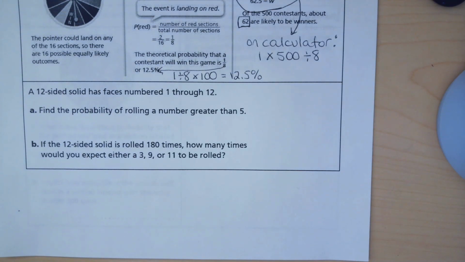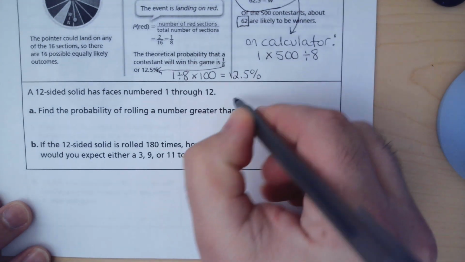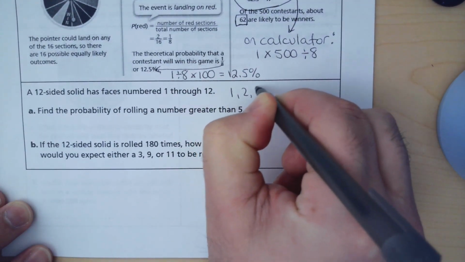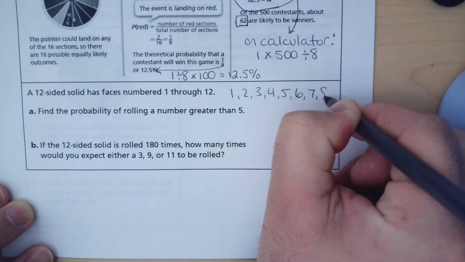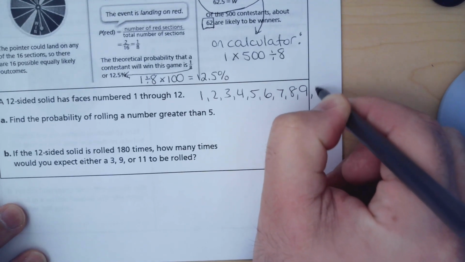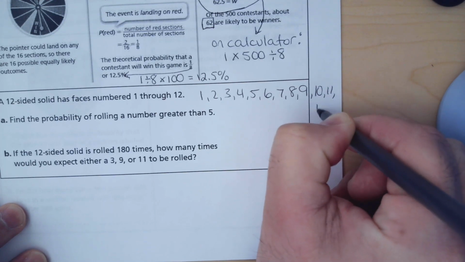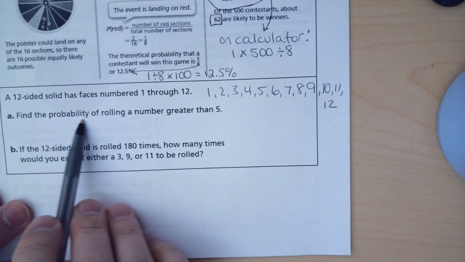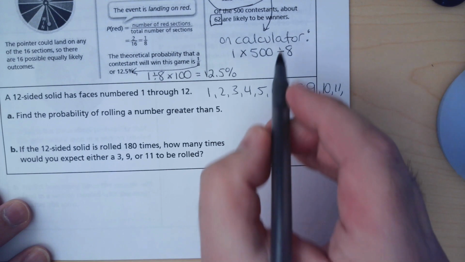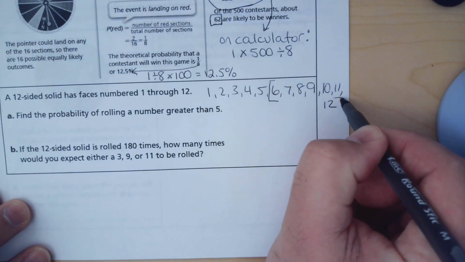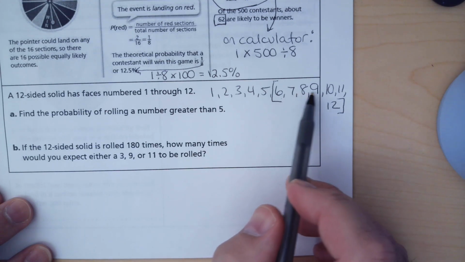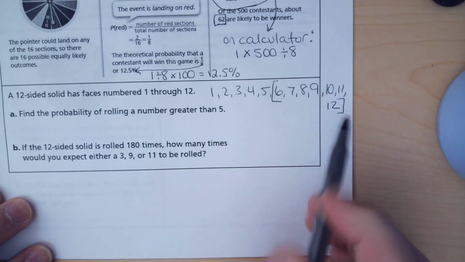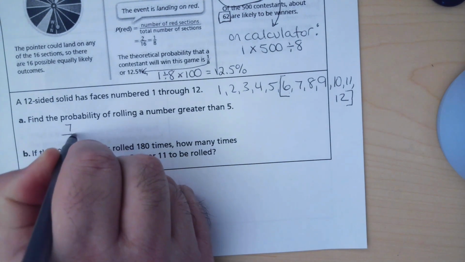A 12-sided solid has faces numbered 1 through 12. Find the probability of rolling a number greater than 5. So we have 1, 2, 3, 4. Finding the probability of rolling a number greater than 5. This seems familiar because I think we did this during our last lesson. So there should be 7. So there are 7 out of 12.